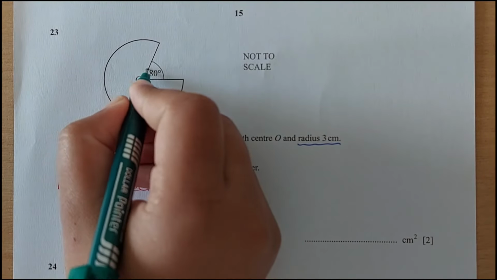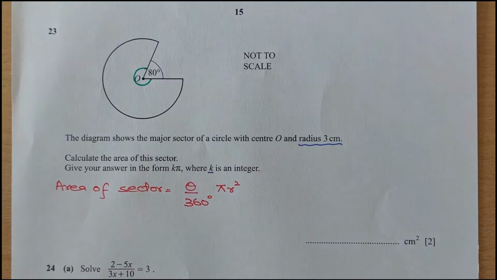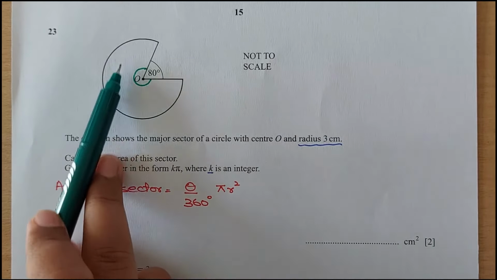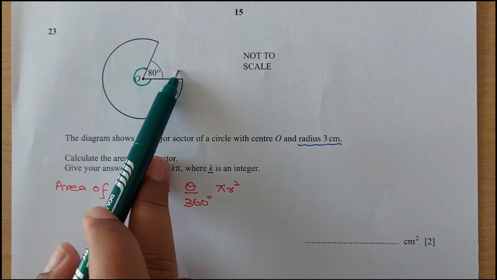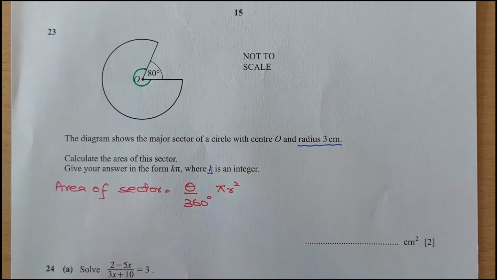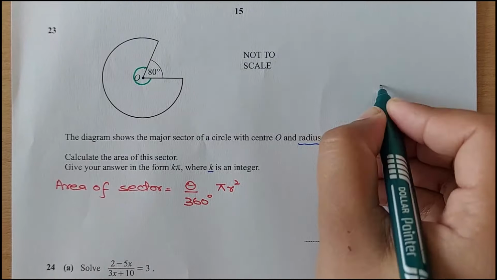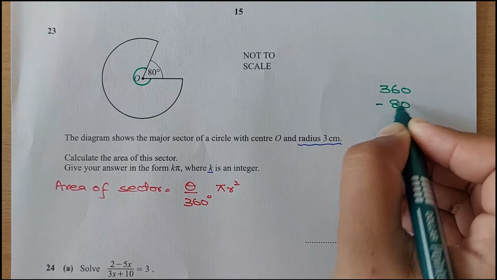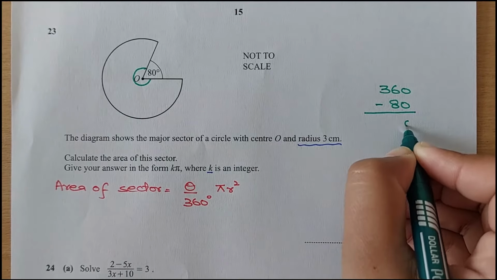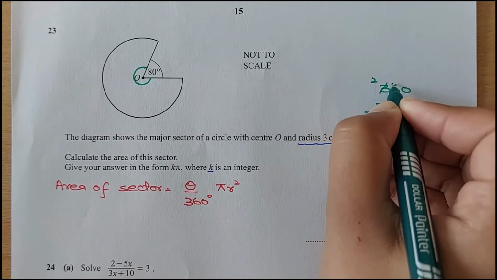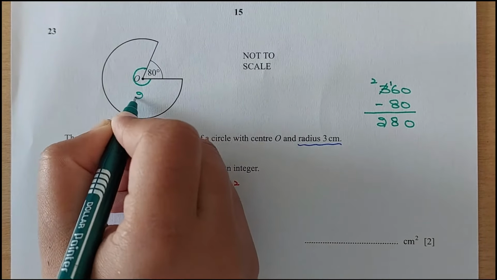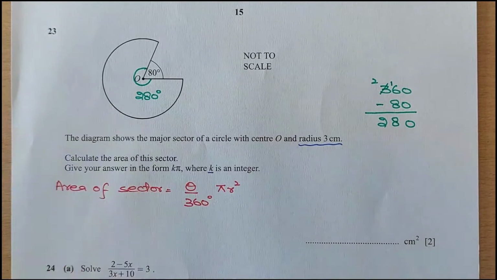Okay, so what is theta? This angle is theta, that is inside of this sector. As we know, the complete circle is 360, right? And from 360, if we take away this 80, we will get this inner angle, right? So let's find 360 take away 80, that is equal to 280. So this angle is 280. That is theta, right?